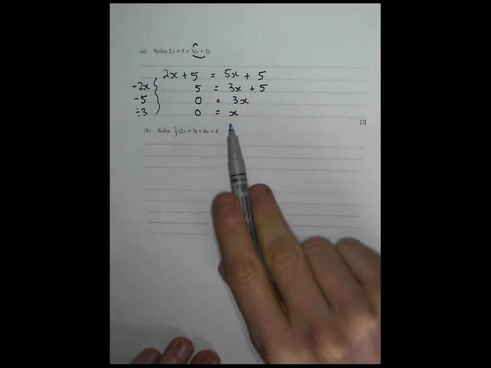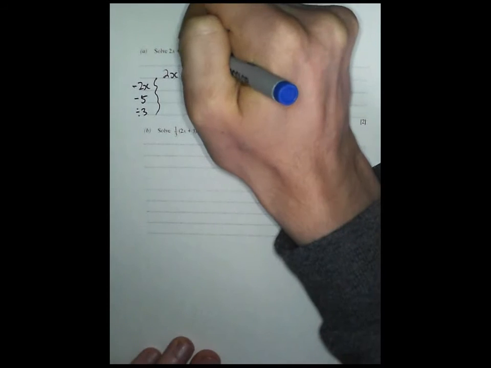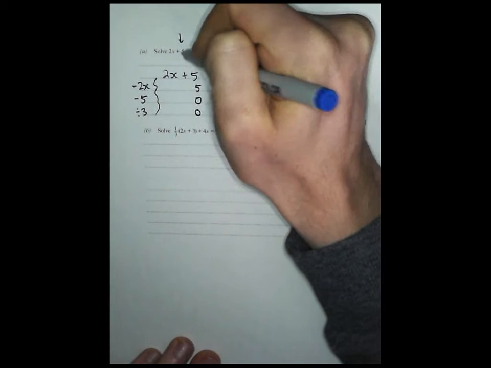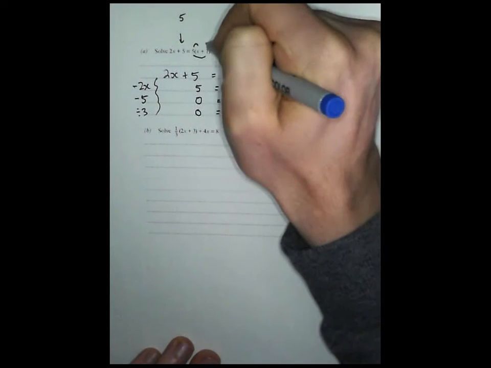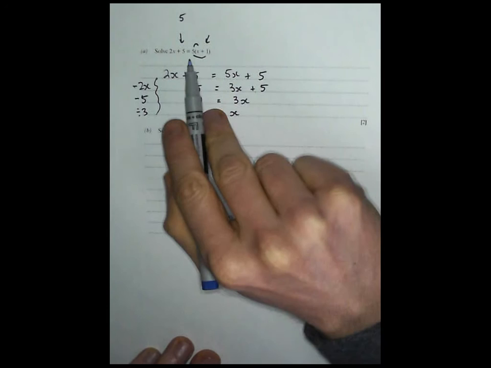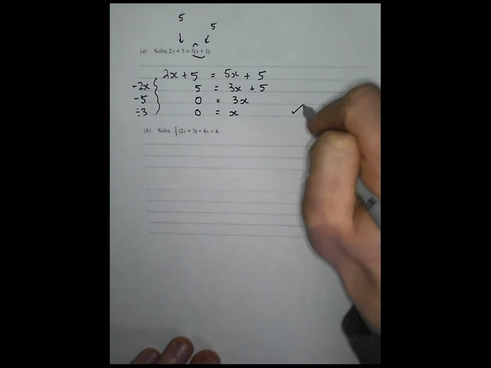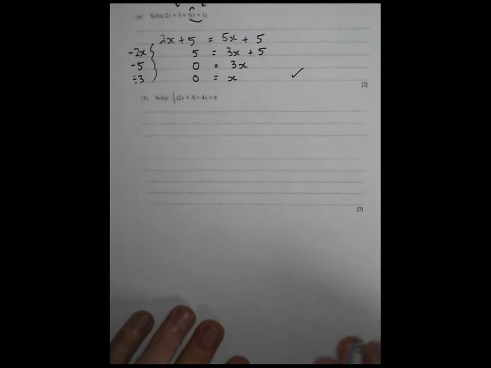Now if you ever get a weird answer like that, just substitute it back in and see if it makes sense. If x is 0, 2 lots of 0 are 0, and I've just got a 5. And if x is 0 here, I've got 5 lots of 0 plus 1. Well, 0 plus 1 is just 1, and 5 lots of 1 is just 5. So it is right, even though it's a bit strange. But what about this next one here?